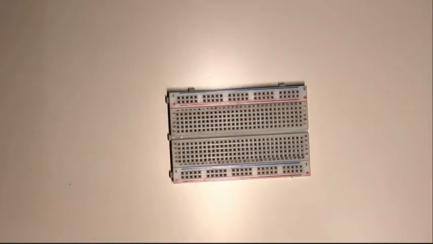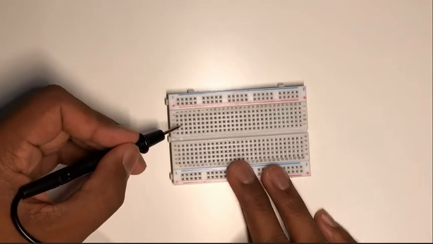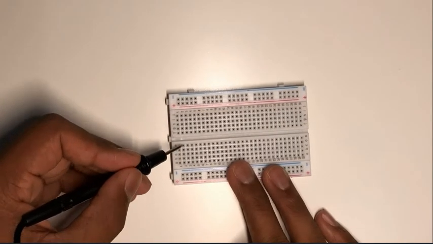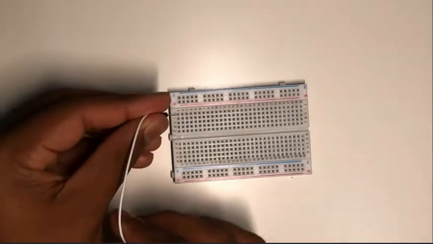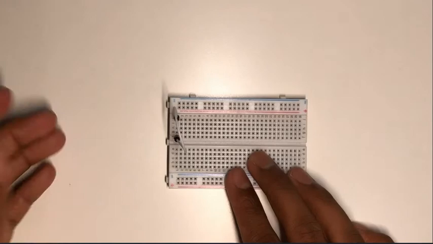In this section, current flows from top to bottom in columns. Due to this, it makes no sense to place two ends of the same component in the same numbered column, like this, as it is not doing anything since current is already flowing through the column.